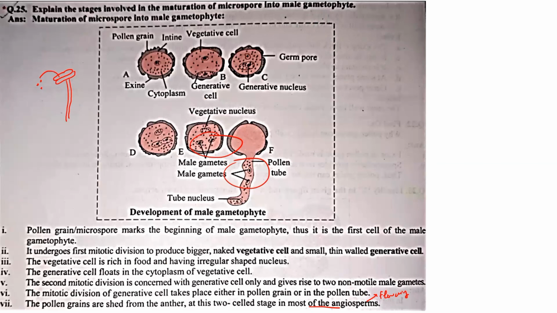Two-celled stage means when the generative cell has not yet divided into two non-motile male gametes. Now, what do we mean by non-motile? Motility means to move. So non-motile means something which does not move. So here the male gametes do not move.